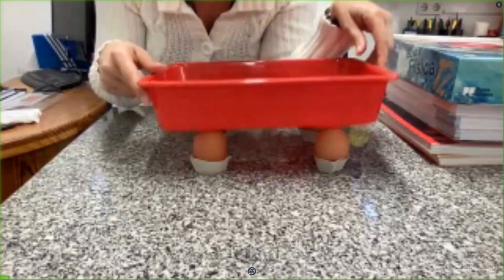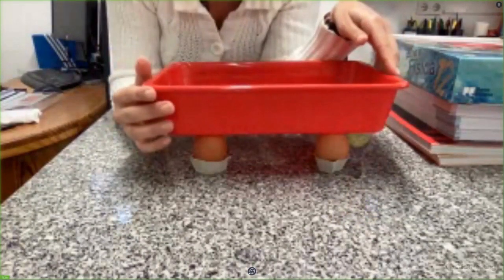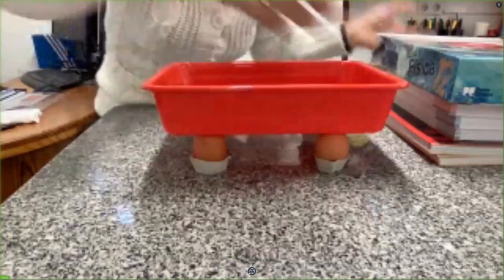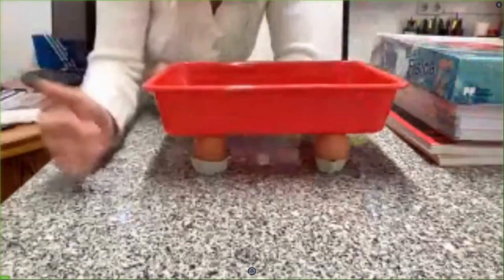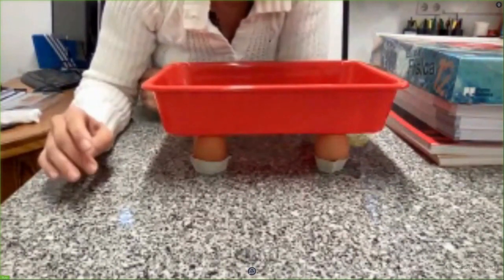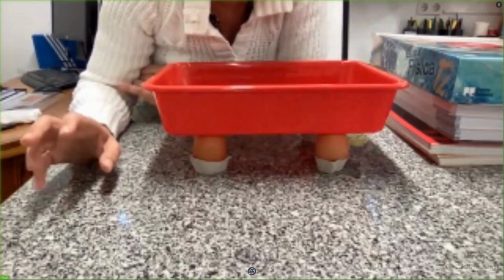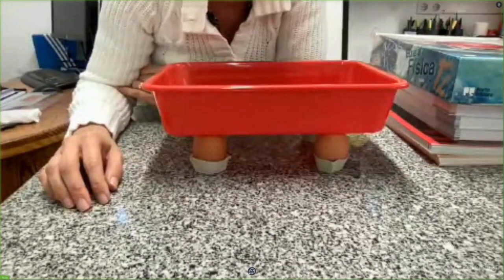Do you think the egg will support all of this weight, like all of these books I have here? And the kids, oh no, it's impossible, miss, because for sure the eggs, they are so fragile. And I say to them, well, don't look to the eggs like they are fragile, because they are not.